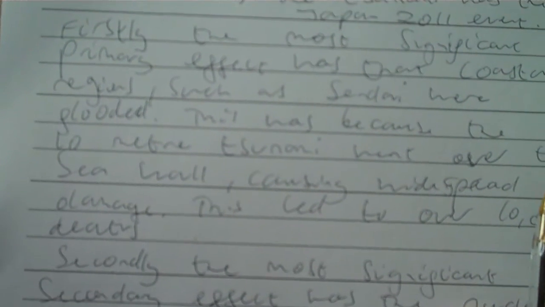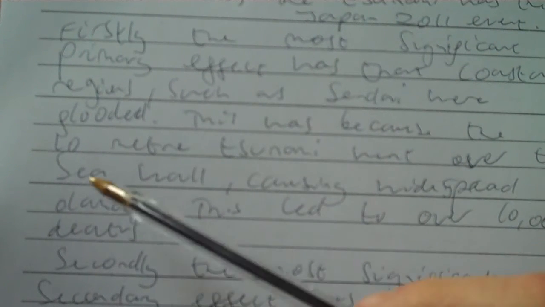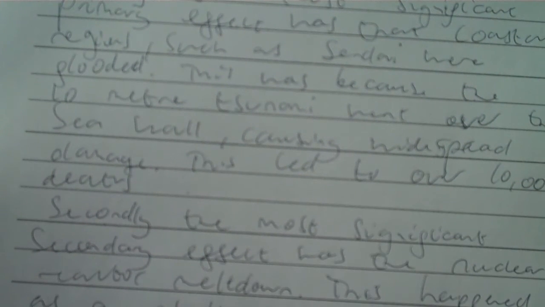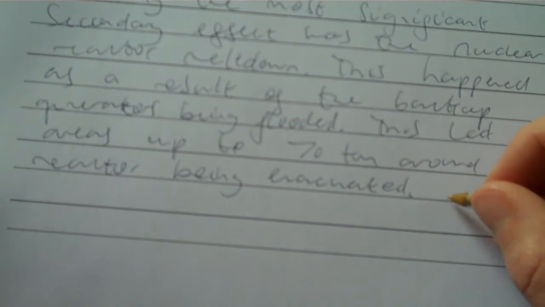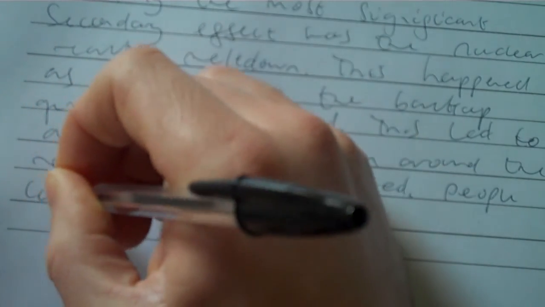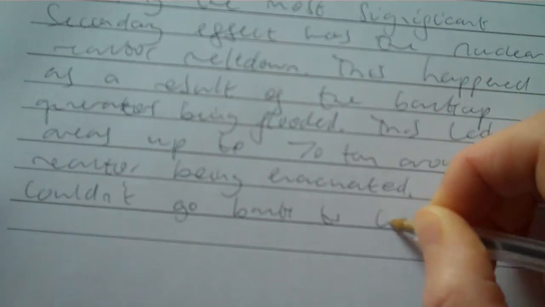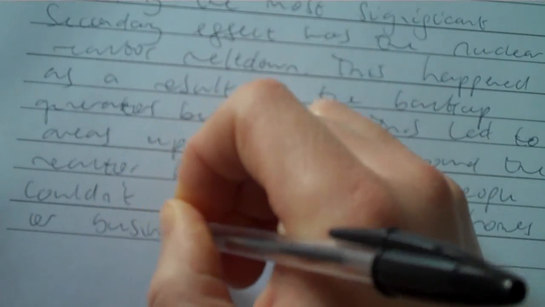So what have I got here? Firstly, the most significant primary effect was that coastal regions such as Sendai were flooded. Get some evidence in. This is because the 10-metre tsunami went over the seawall, causing widespread damage. This led to over 10,000 deaths. Secondly, the most significant secondary impact was the nuclear reactor meltdown. This happened as a result of the backup generators being flooded. This led to areas up to 70 kilometres around the reactor being evacuated. What did this lead to? People couldn't go back to their homes or businesses.